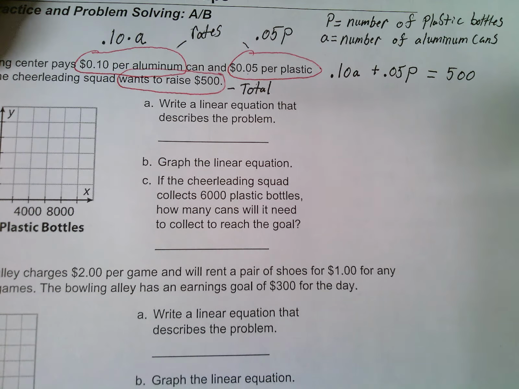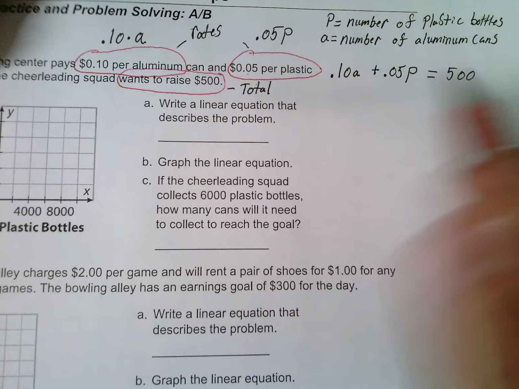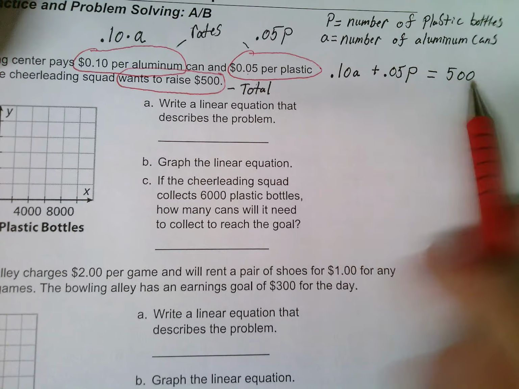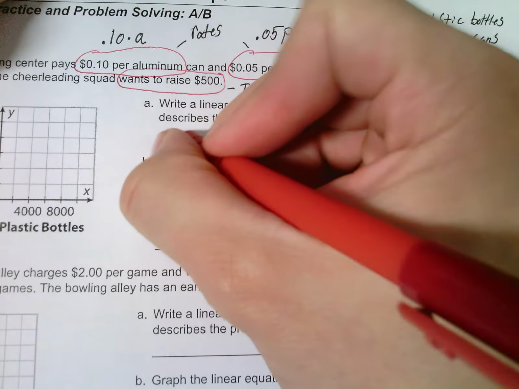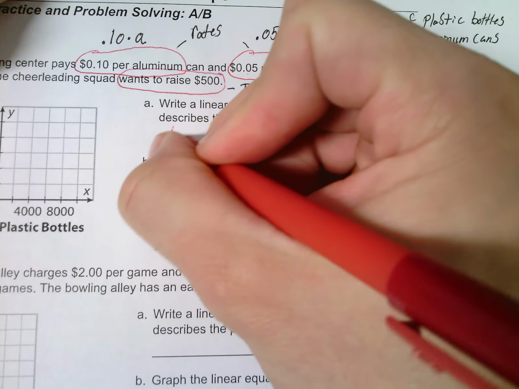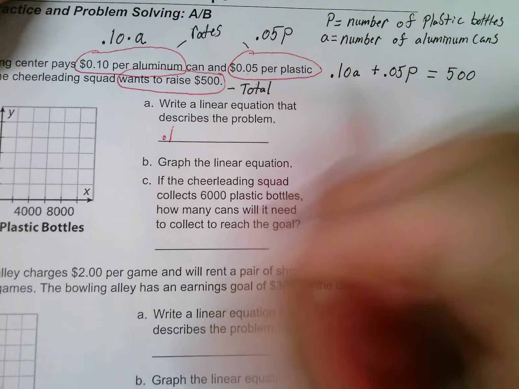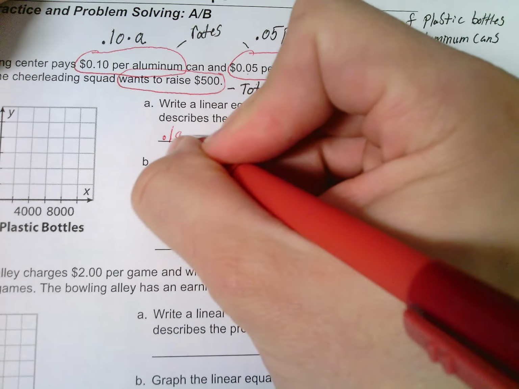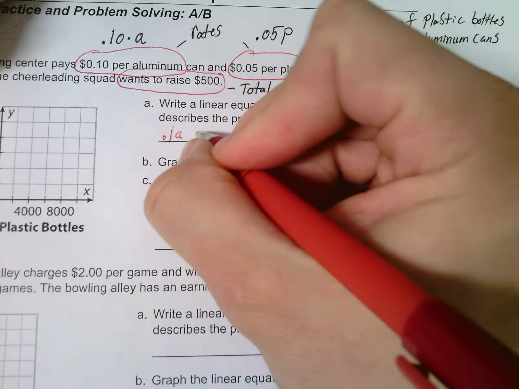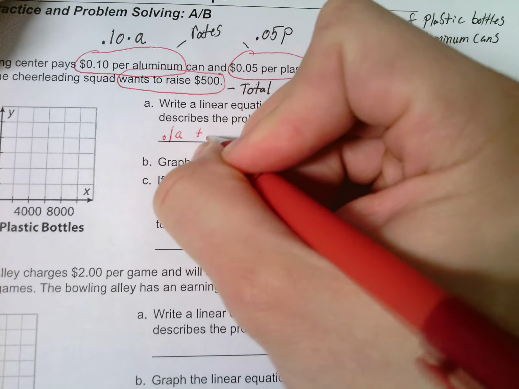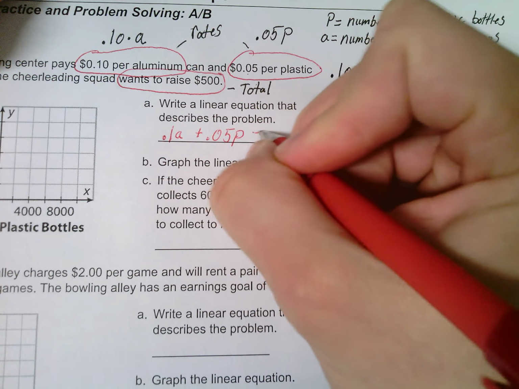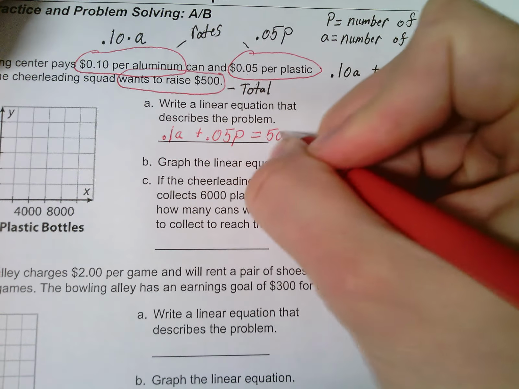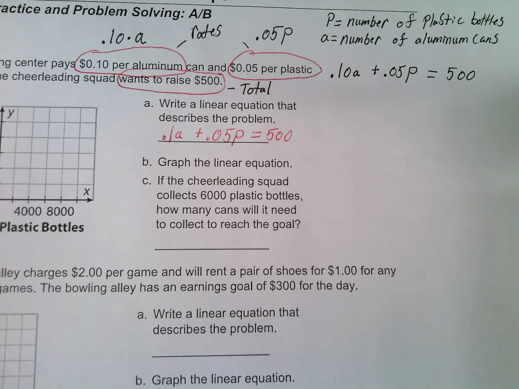So my linear equation here in standard form, even though it's not whole numbers, we're going to say this is standard form right now, is 0.1 times A plus 0.05P. And we want to raise $500.